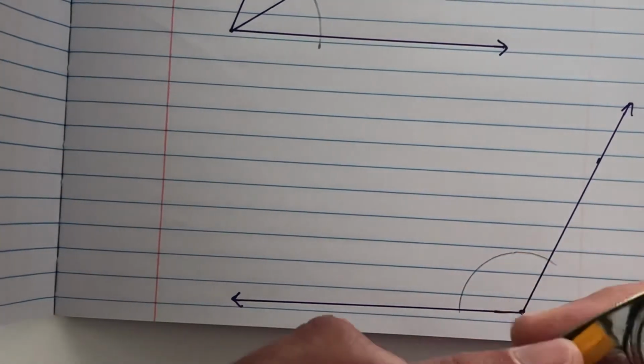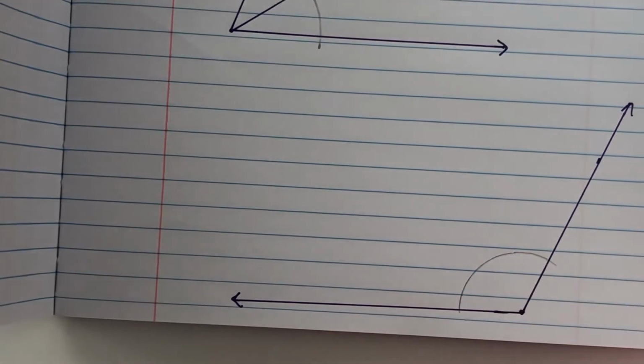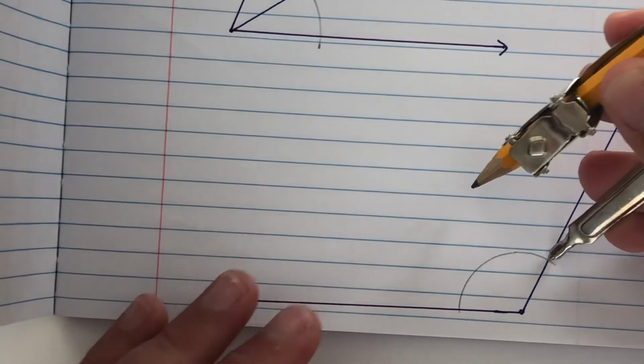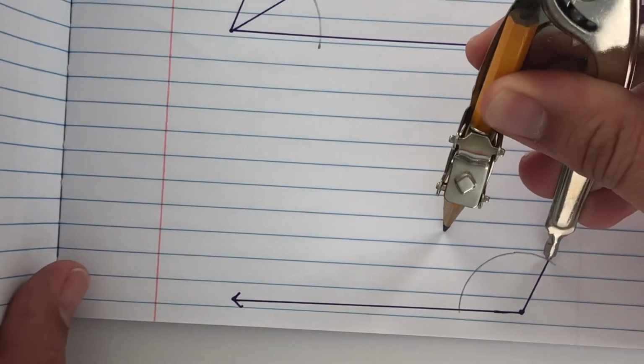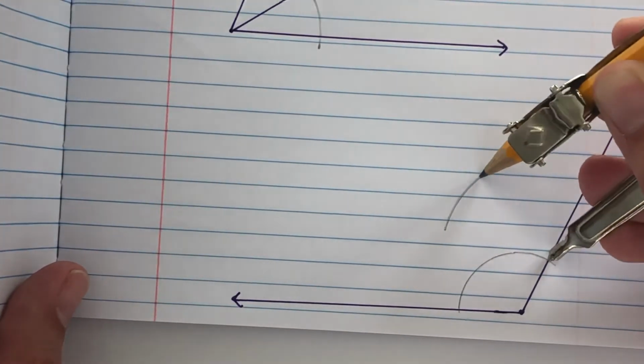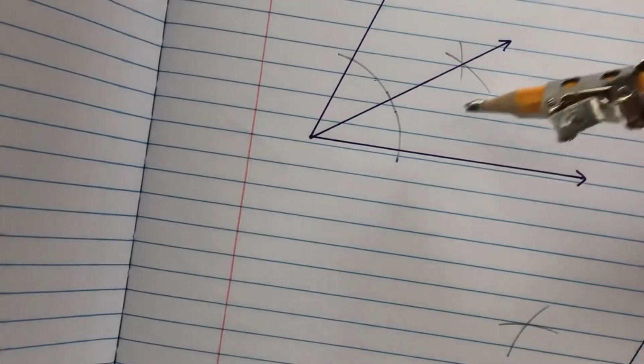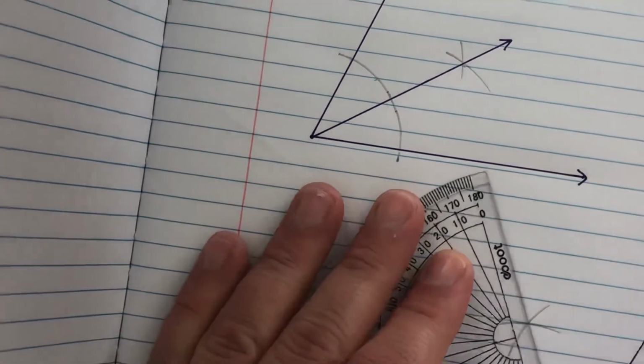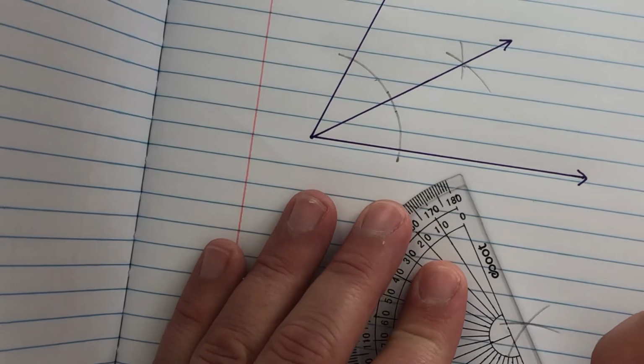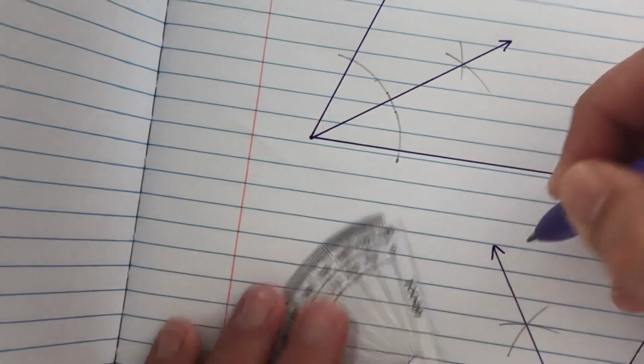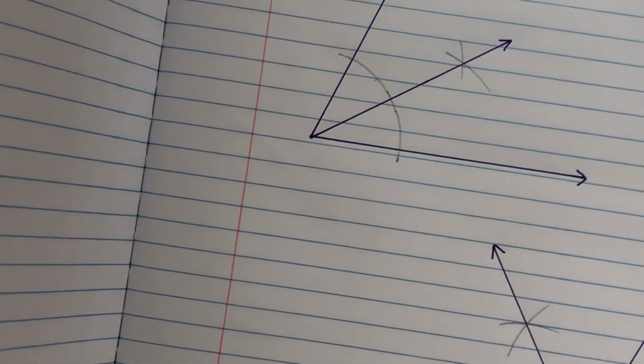And now what I'm going to do is open that compass setting, and I'm going to hold it as still as I possibly can. And I'm going to make a mark here. Don't be afraid to make that first mark big. That way when you do your second mark, you can find where it meets. If you make a big mark here in the middle, it's okay, because those are called construction marks. And then I will look at those construction marks to see that you have done it correctly.